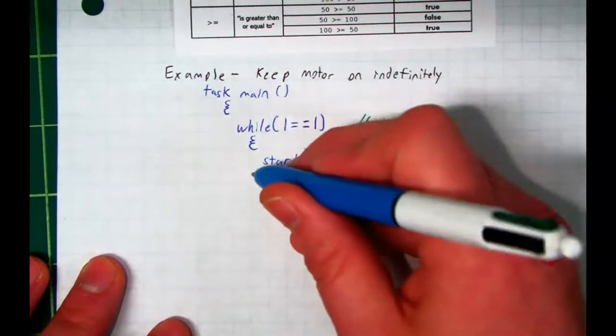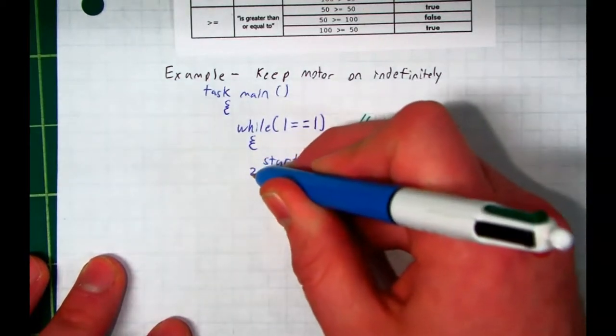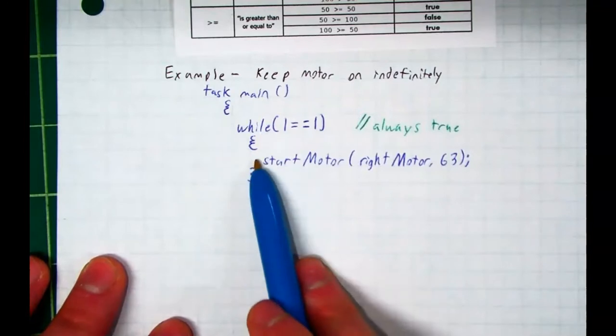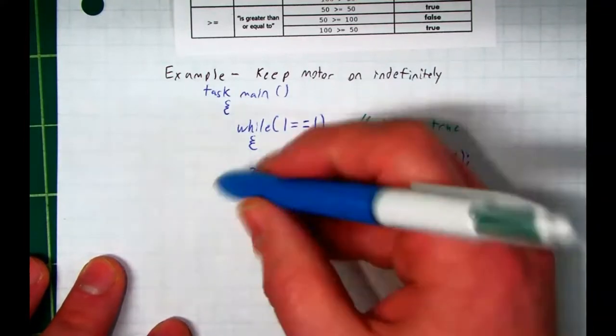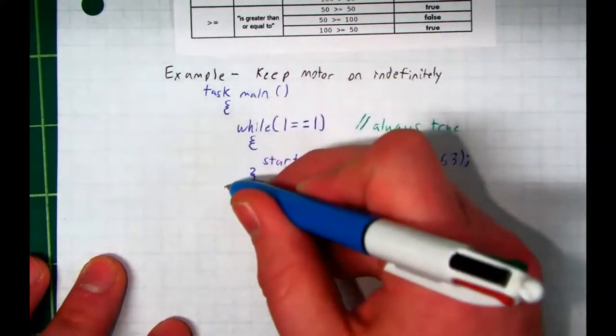Okay, so then I'm going to close my while bracket. And then I'm going to close my code bracket.